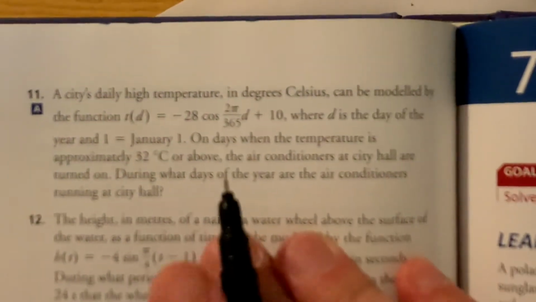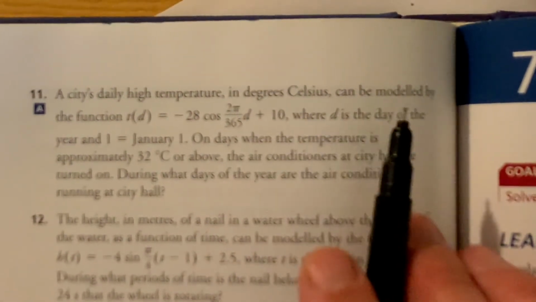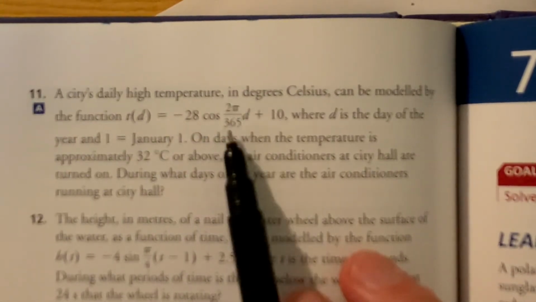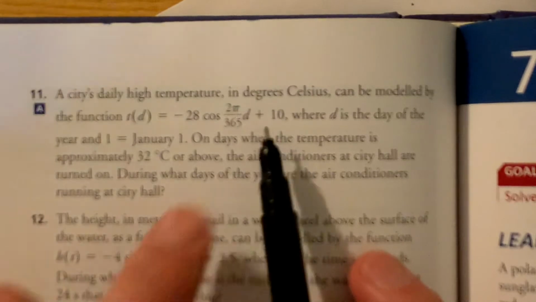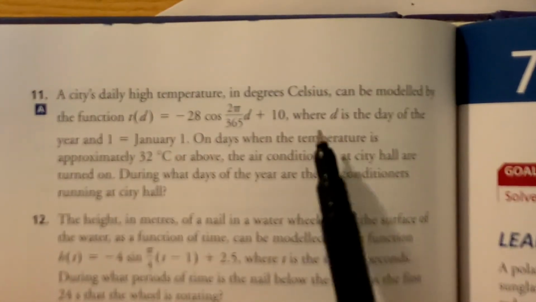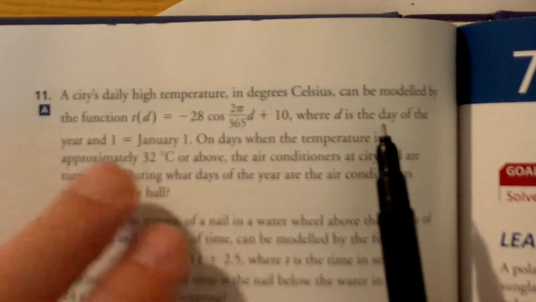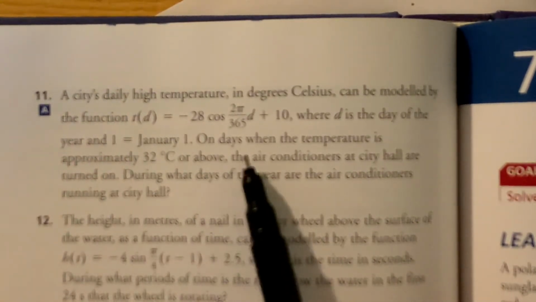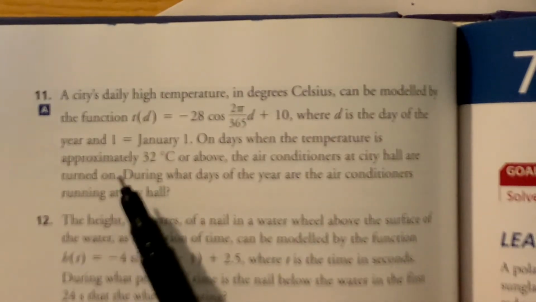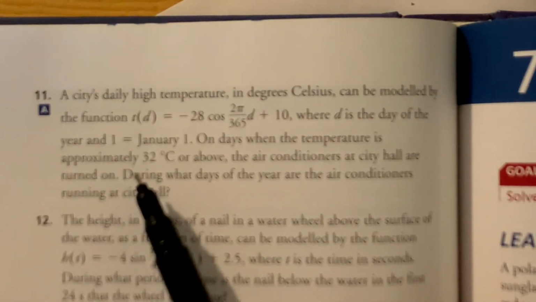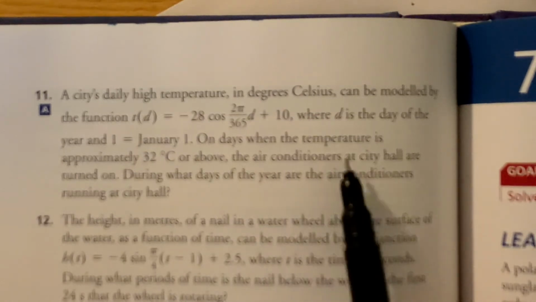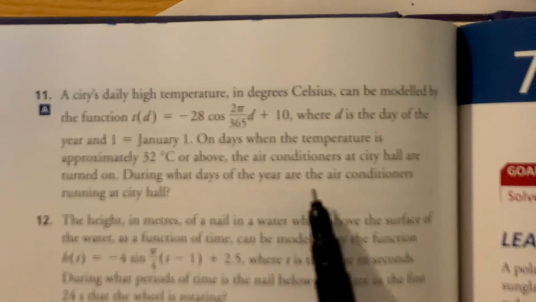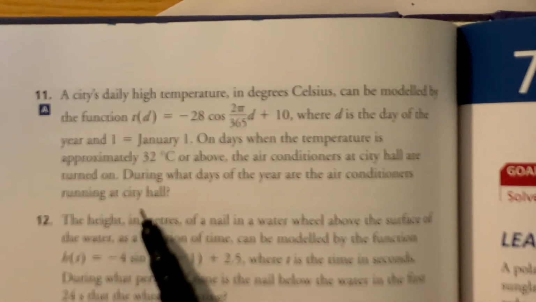A city's daily high temperature in degrees Celsius can be modeled by the function T of D equals negative 28 cos 2 pi over 365 D plus 10. So here is the model, where D is the day of the year and 1 equals January 1st. It's all defined here for us. On days when the temperature is approximately 32 degrees Celsius or above, the air conditioners at City Hall are turned on. During what days of the year are the air conditioners running at City Hall?